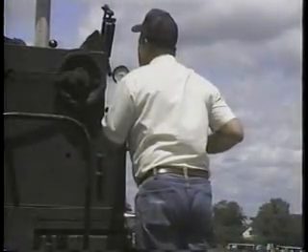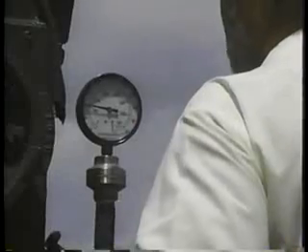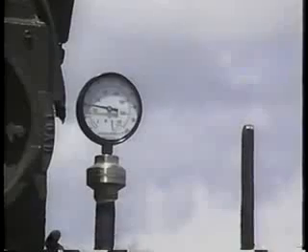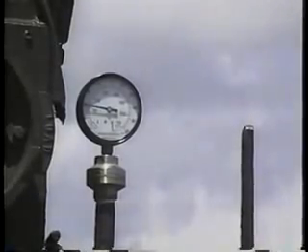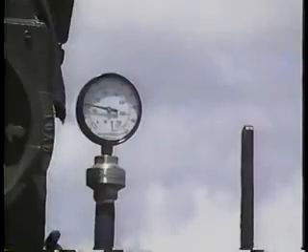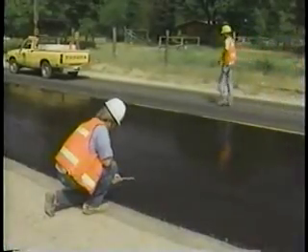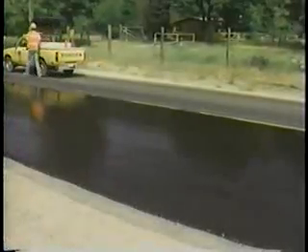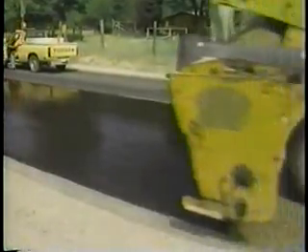The pressure must be correct and constant. For emulsions, a pressure that is too high, above 206 kilopascals, will cause the emulsion to break on contact with the surface. The proper rate of application is equally important, but we'll look at that later. Now, though, let's look at chip spreaders.